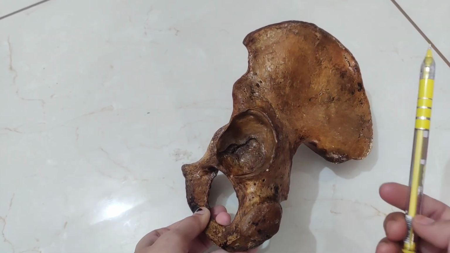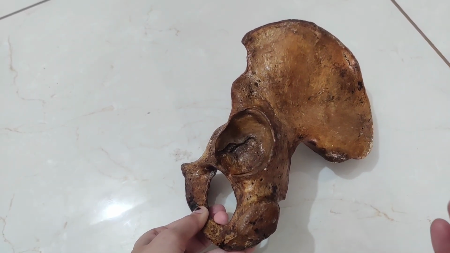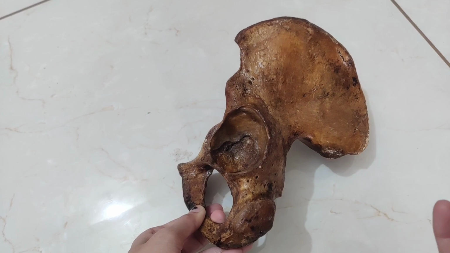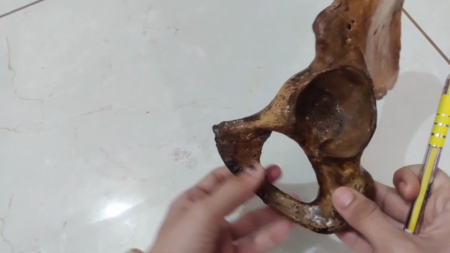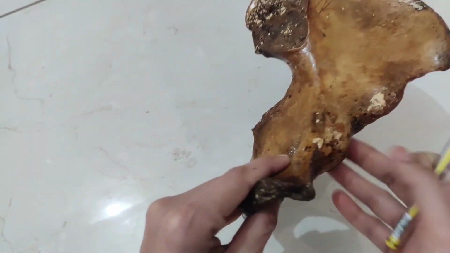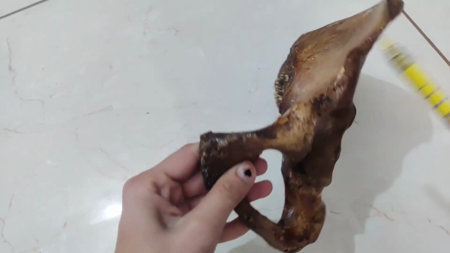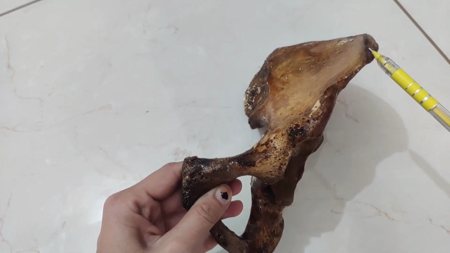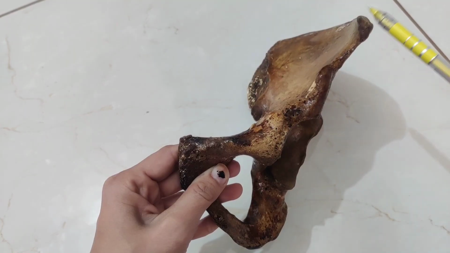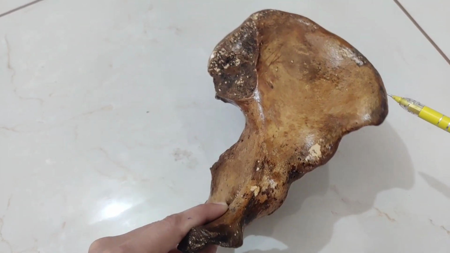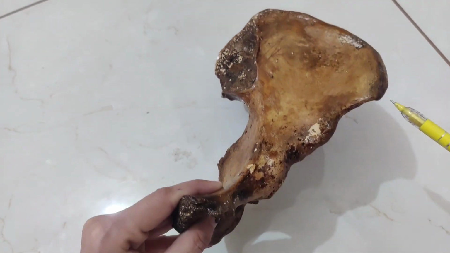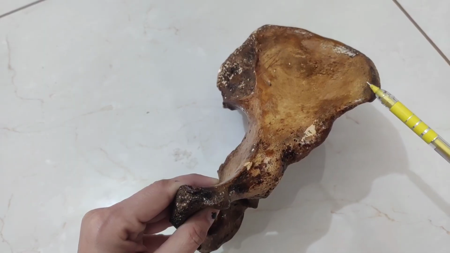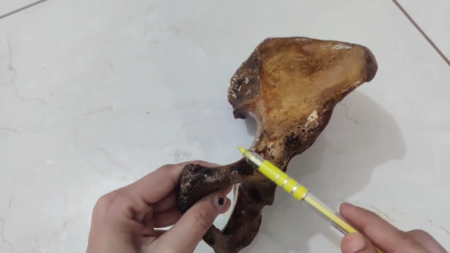It has three borders and three surfaces. Three borders: anterior, posterior and medial. Now we talk about the first border, the anterior border. It extends from the anterior superior iliac spine to the acetabulum.